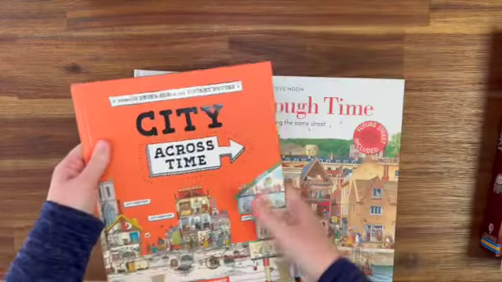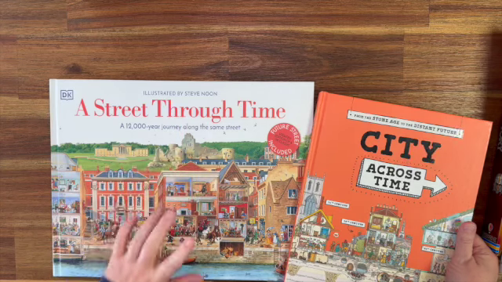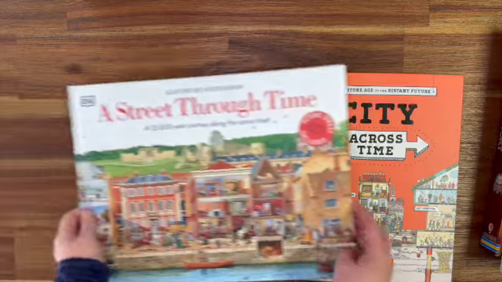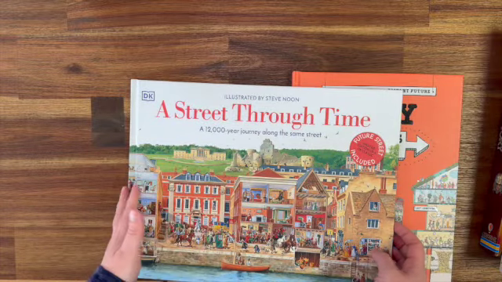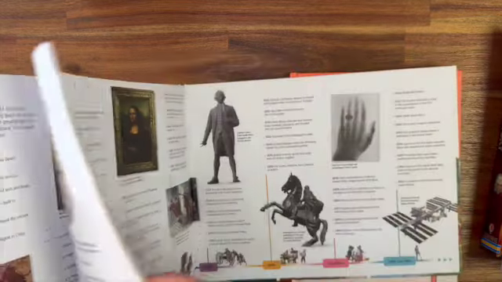Then I have these two, A City Across Time and A Street Through Time. And I really like them both. I think I like this one a little more, the drawings in here a little more, but I think you don't need both of them.